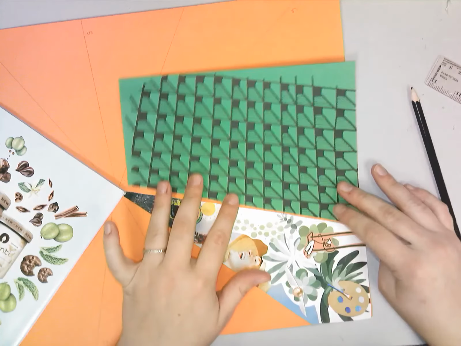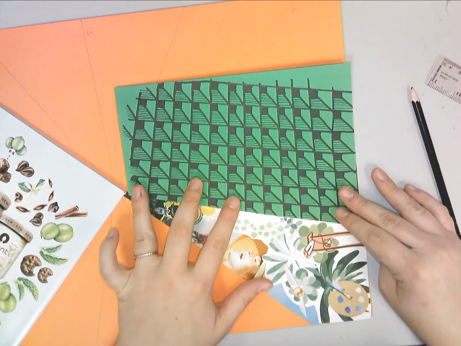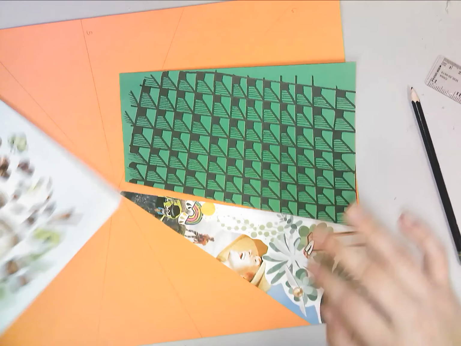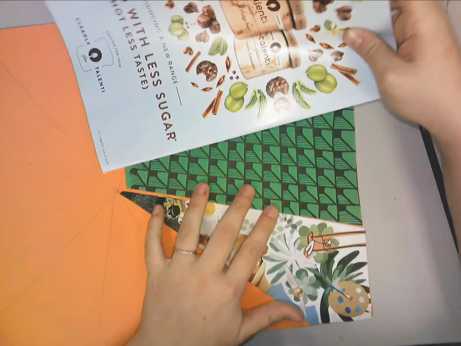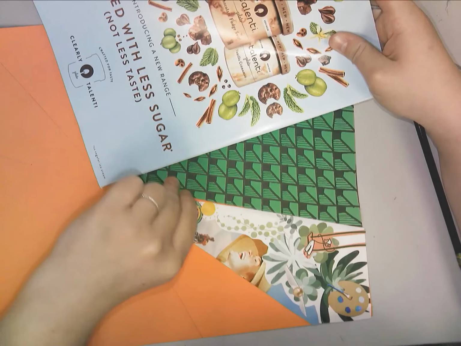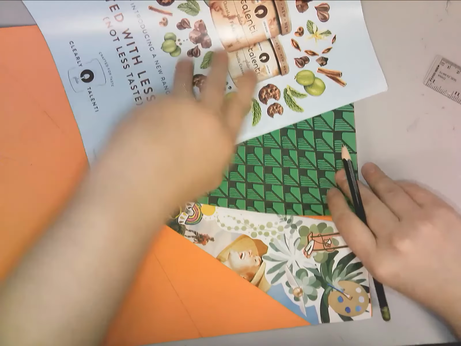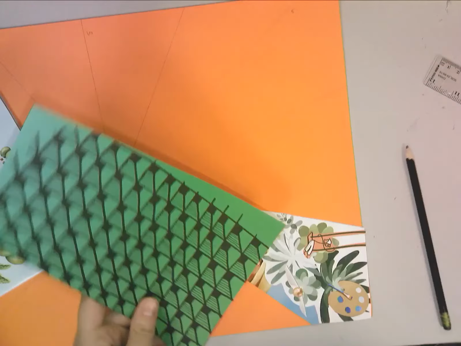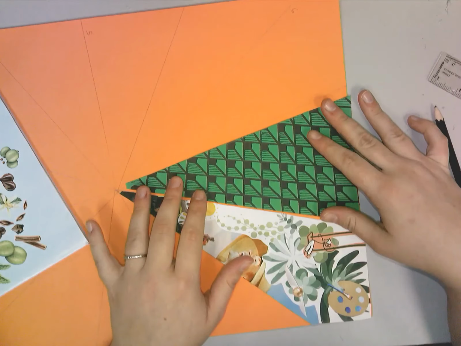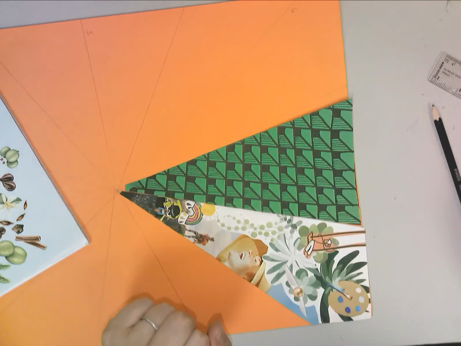Lay it back down. Okay. I'm going to do it to my other side. Well, that's not going to line up. And I can just cut and paste that into my section. Okay.